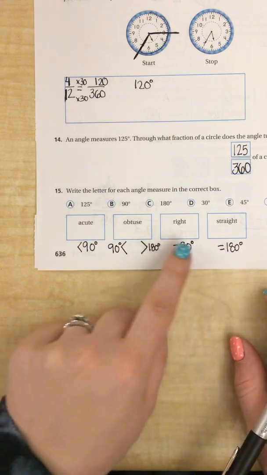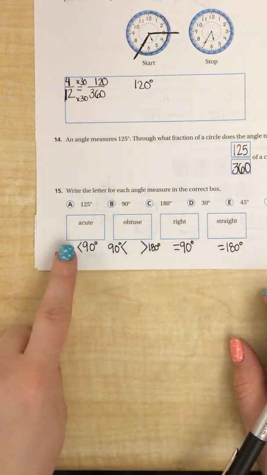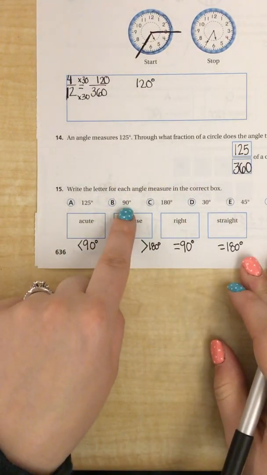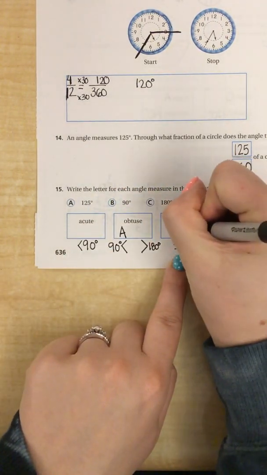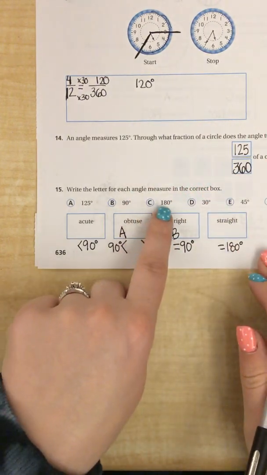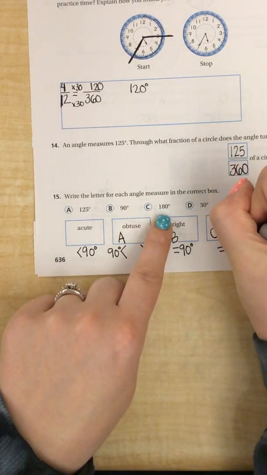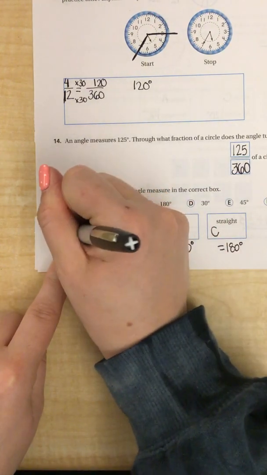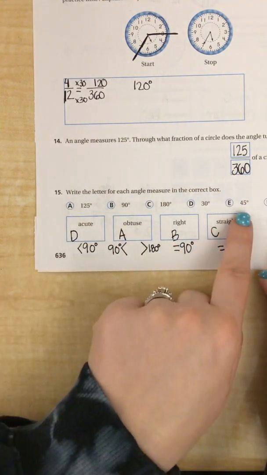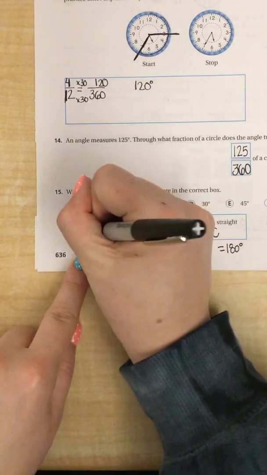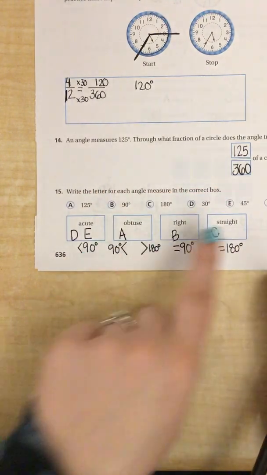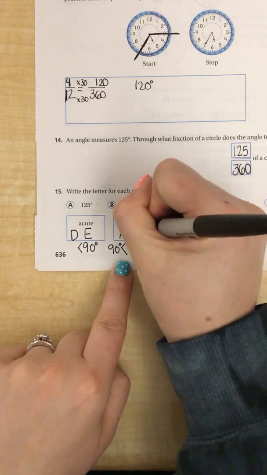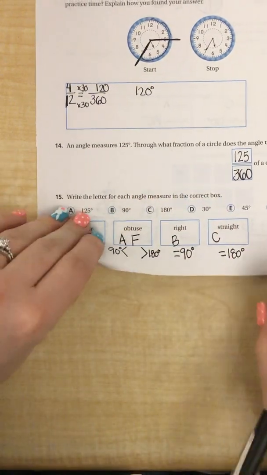So 125 is not a straight, it's not a right, it's not less than 90, so it means it is an obtuse angle. Okay, exactly 90 degrees makes it a right angle. Exactly 180 degrees makes C a straight angle. 30 degrees is less than 90, so that makes it an acute angle. 45 degrees is also less than 90, so it makes it an acute angle. And 95 is more than 90, but less than 180, so that is an obtuse angle.